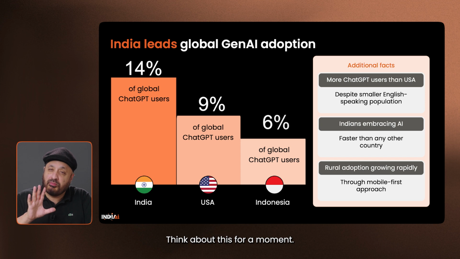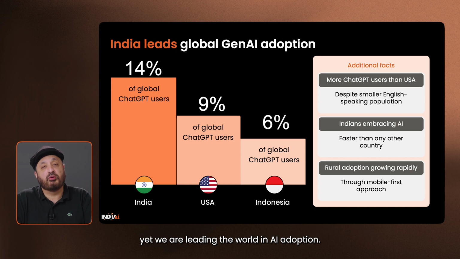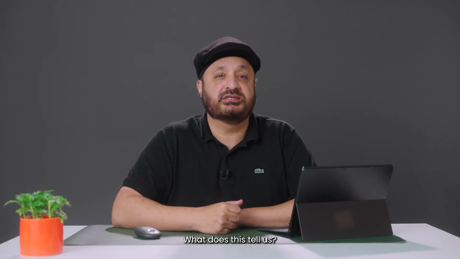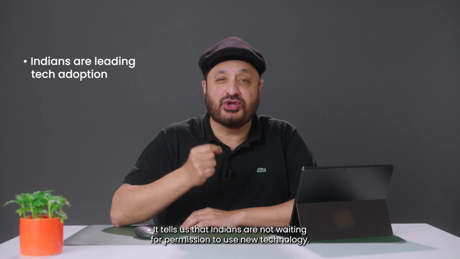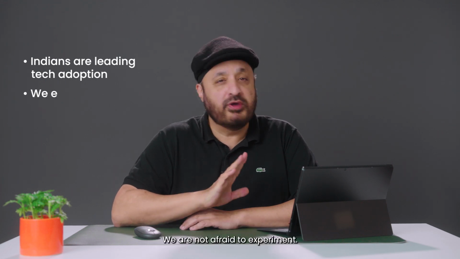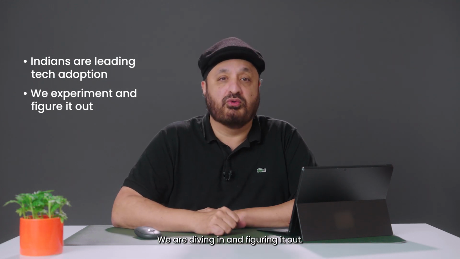Think about this for a moment. English is not the first language for most Indians, yet we are leading the world in AI adoption. What does this tell us? It tells us that Indians are not waiting for permission to use new technology. We are not afraid to experiment. We are diving in and figuring it out.